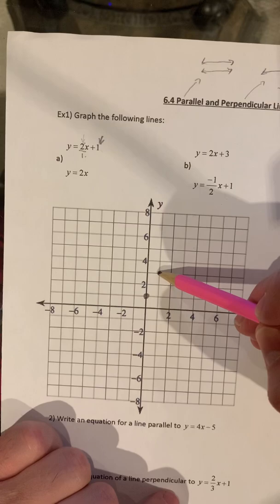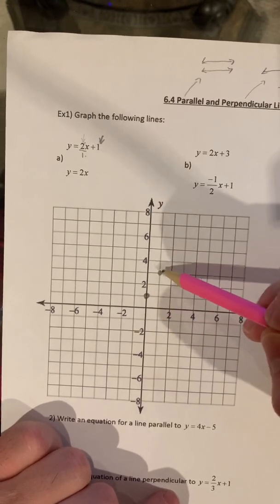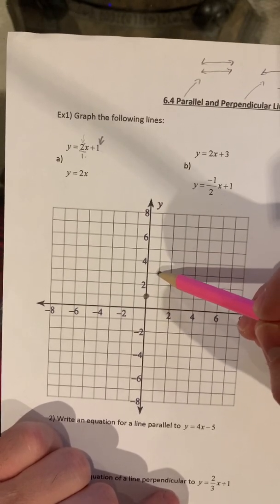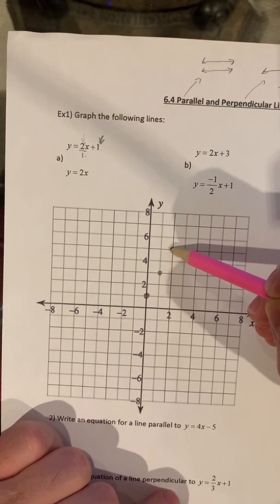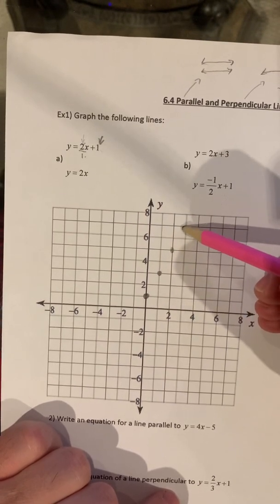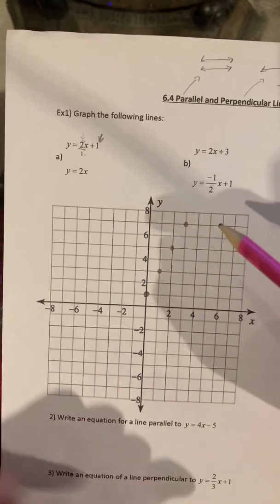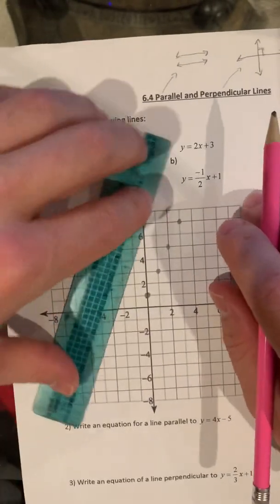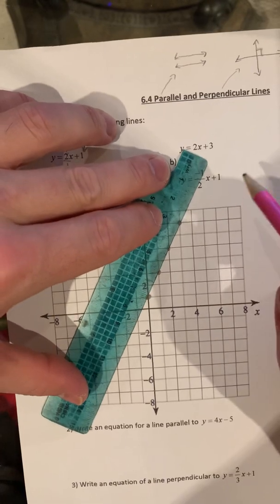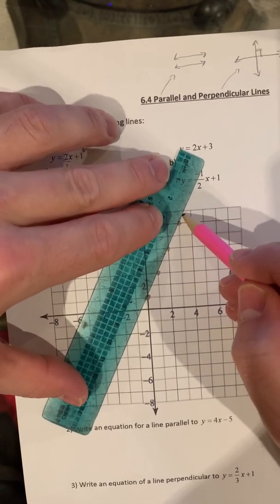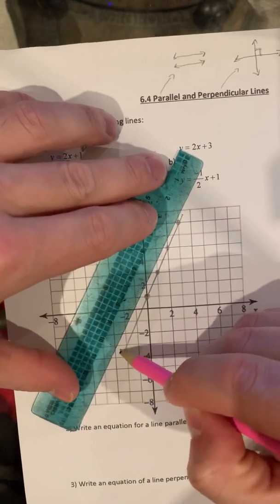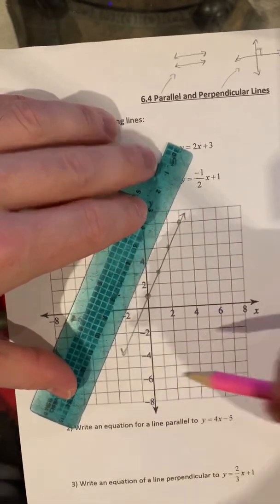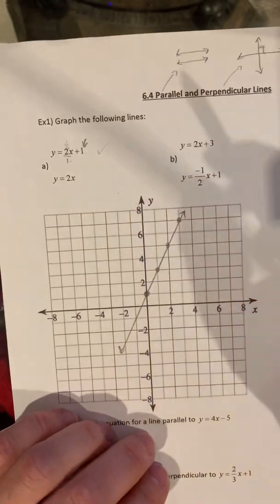Then we do it again. We could do 2 points, but it's better to do a couple more. So up 2, right 1. Again, up 2, right 1. Okay, so we have a few points here, so I'm just going to draw the line. Okay, that is our first one.